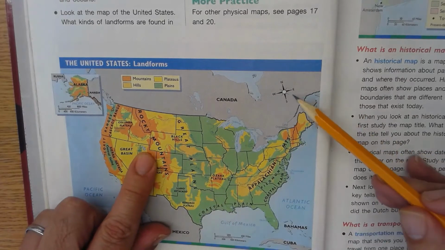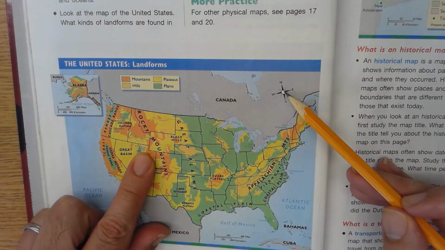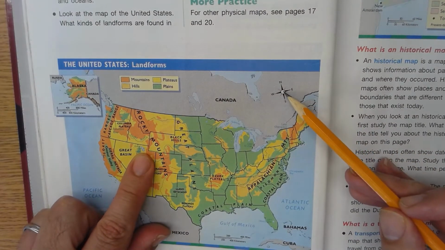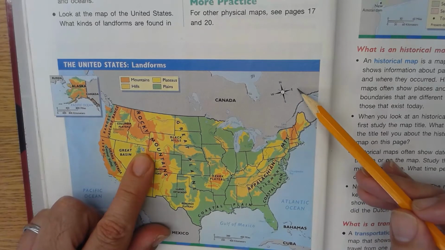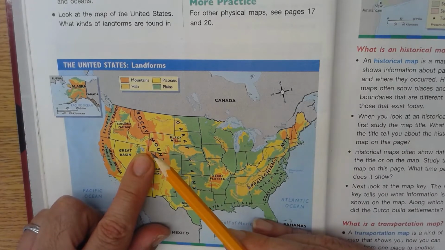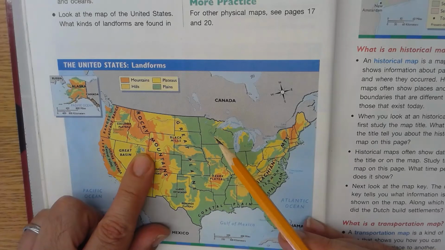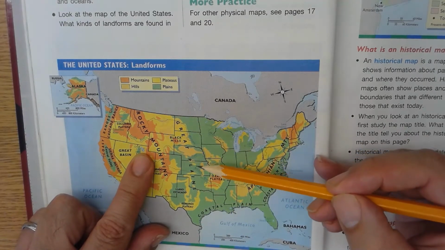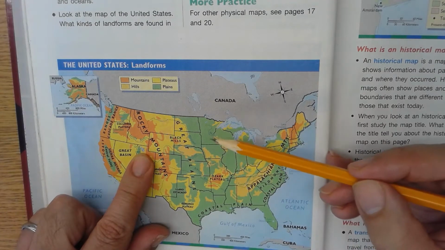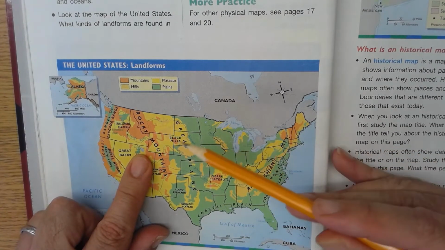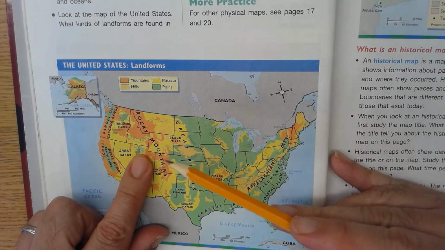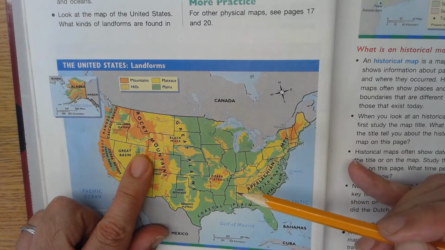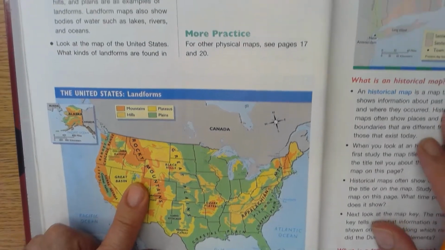If I look at my compass rose, if I start in the center, if I want to travel east, I'm going to go in this direction. So what plains? Well, it's labeled right here, the Great Plains. And look at the huge green plains. The Great Plains.